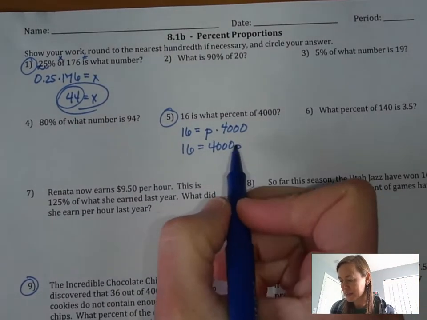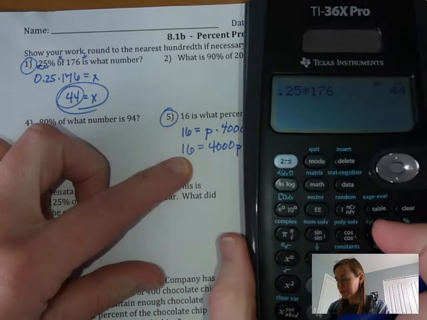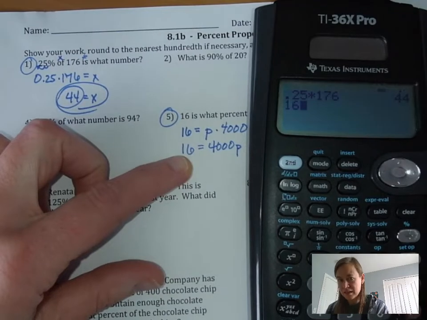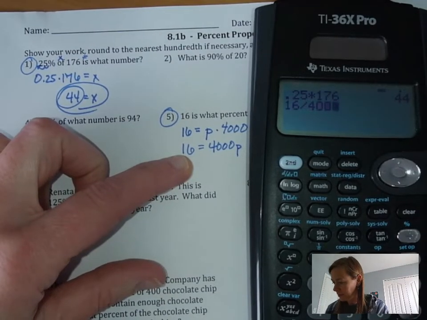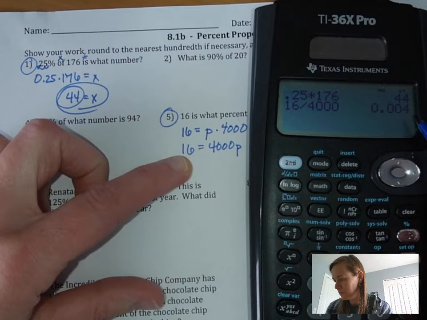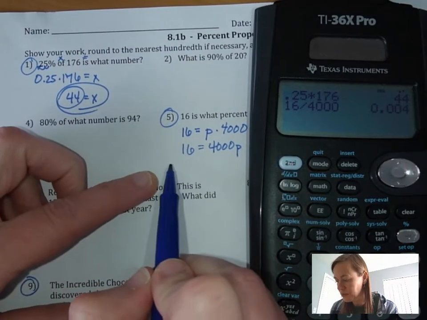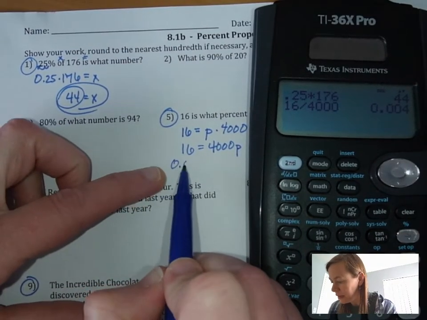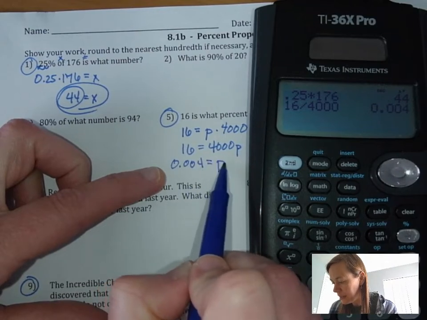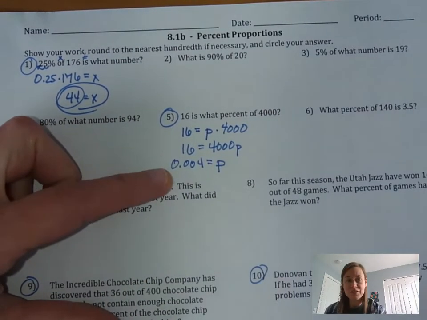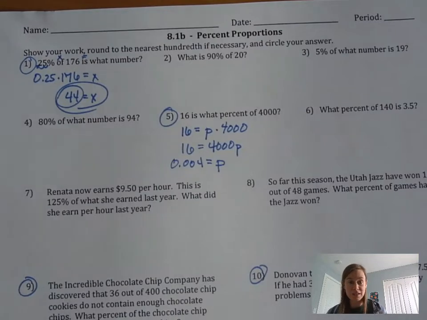To get that P by itself, you're going to divide both sides by 4,000. So I'll just try 16 divided by 4,000 for now. And that's going to give me this. Let me write this down. Don't round it yet. 0.004 equals P. Before we answer this question, we need to put it in percent form.